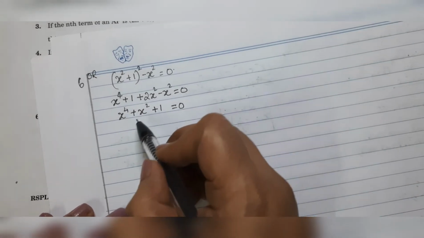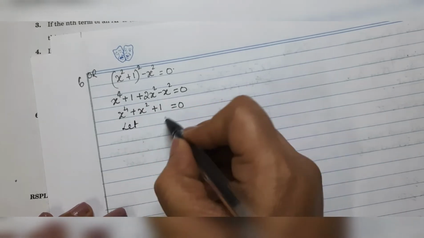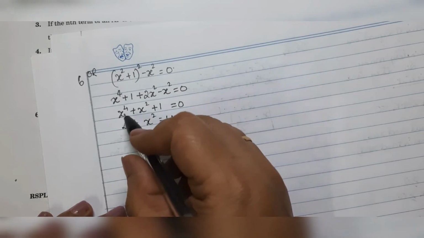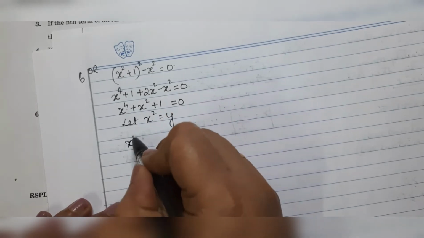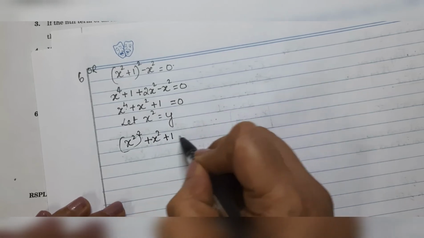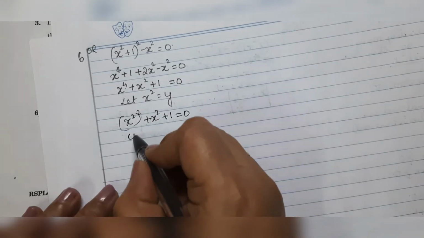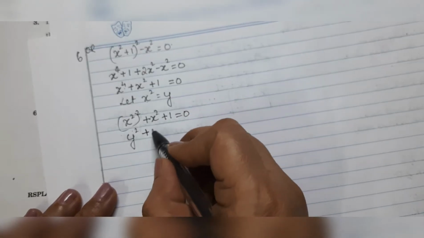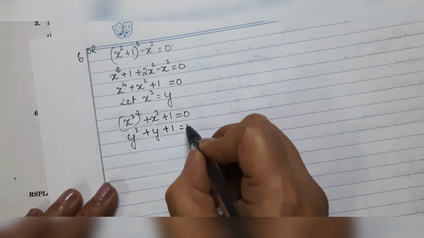So what we'll do here, let x square be y. It will be x square whole square plus x square plus 1 equal to 0. So this becomes y square, because x square we have taken as y, plus y plus 1 equal to 0.